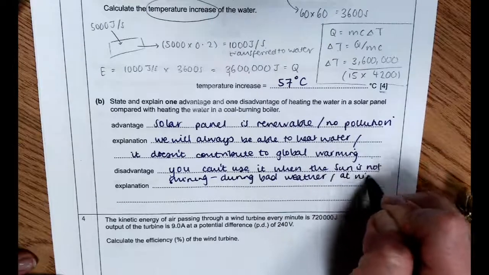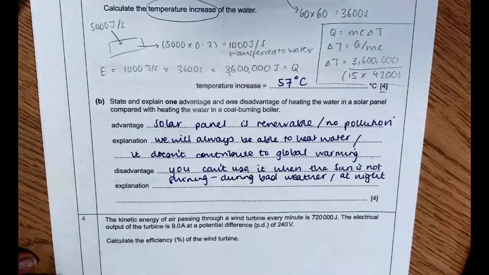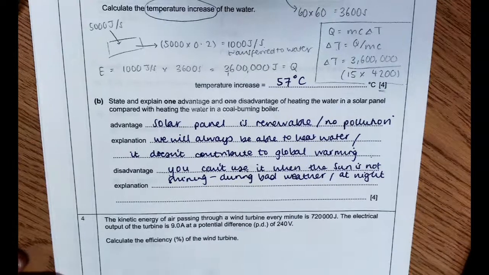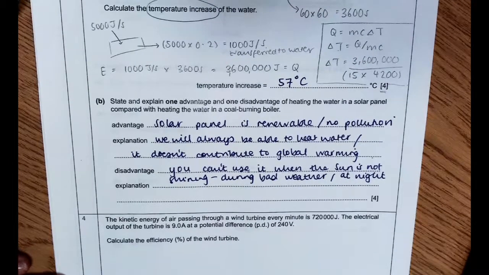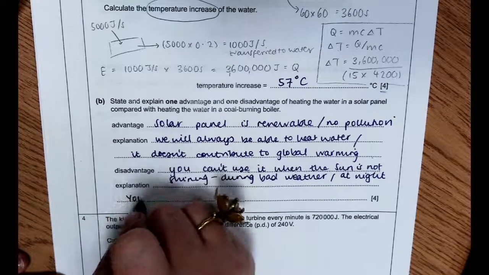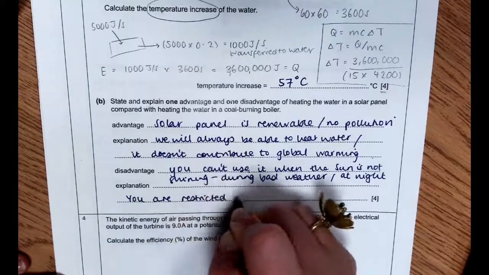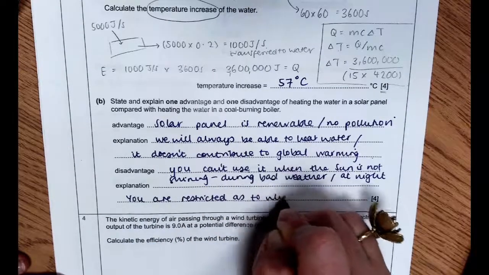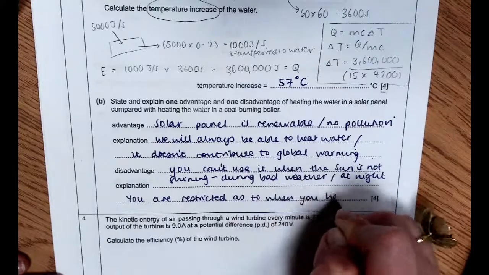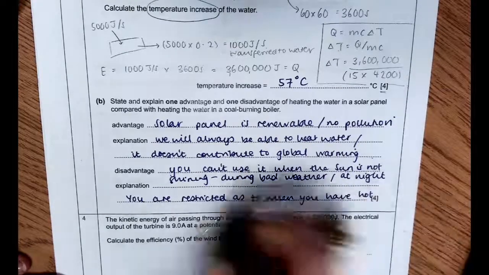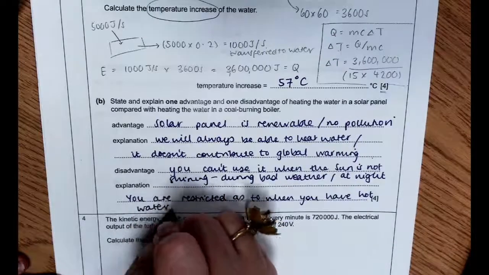I should have thought about that before I started writing. So that's a disadvantage. And then the explanation is obvious. You want to be able to heat the water whenever you want to heat the water. Okay, so you are restricted as to when you have hot water.